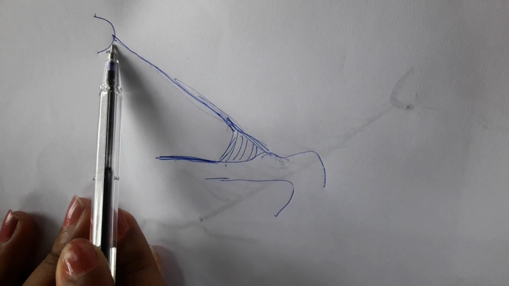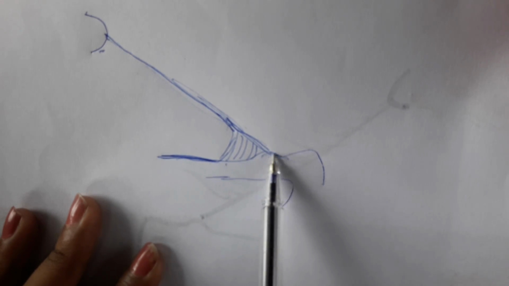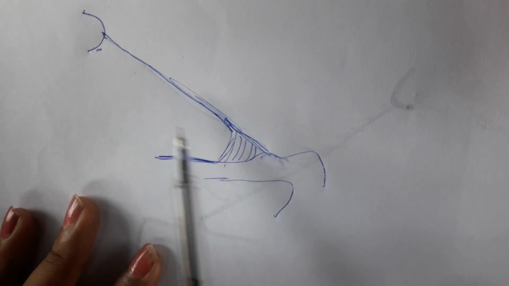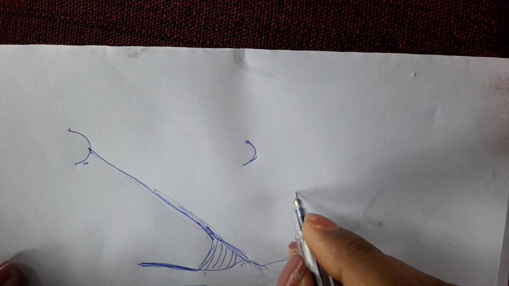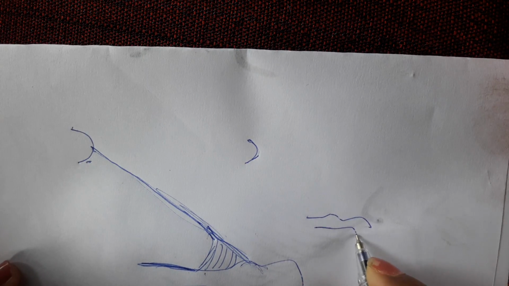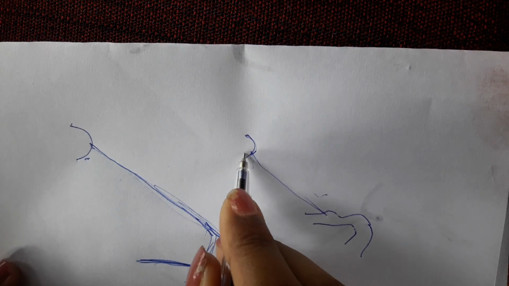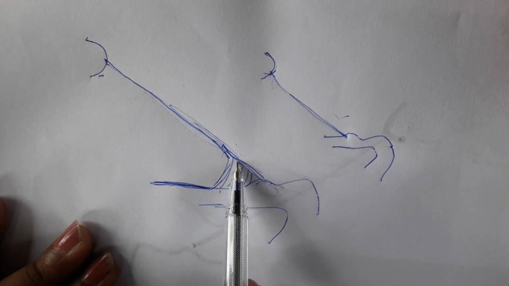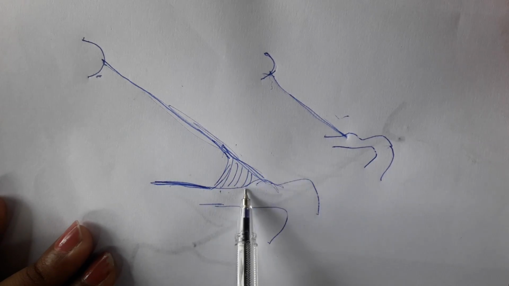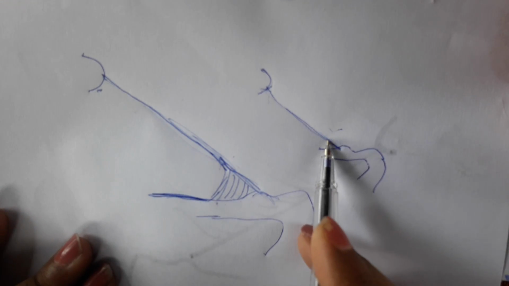Here, imagine this is the iliac crest and this is the pubic bone and this is the pubic tubercle. Between the iliac crest and the pubic tubercle, there's a ligament called the inguinal ligament, like this. So, from the inguinal ligament to the pubic bone, there's another ligament called the lacunar ligament. This is it here, extending like this.